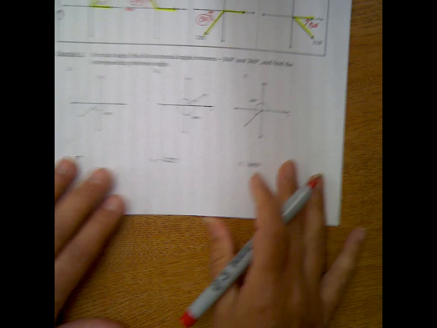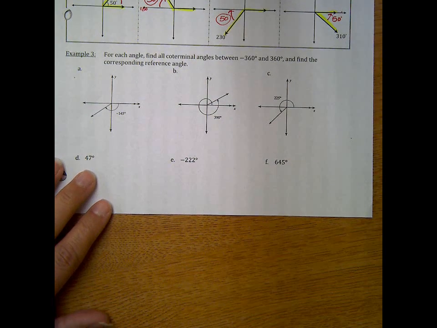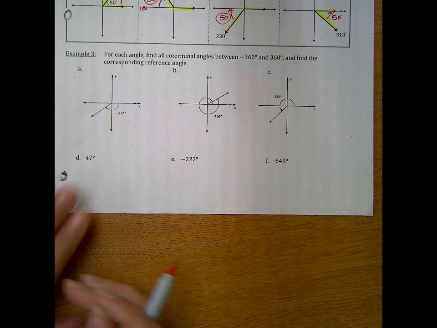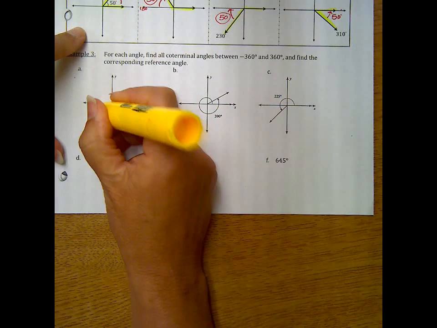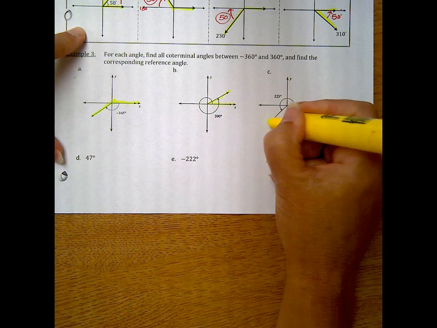So example 3 here, we're trying to find all the coterminal angles between negative 360 and 360 degrees and find the reference angle. So the reference angle, again, is the angle made with the x-axis that's acute and positive. Let me draw out my angles so you can see them.